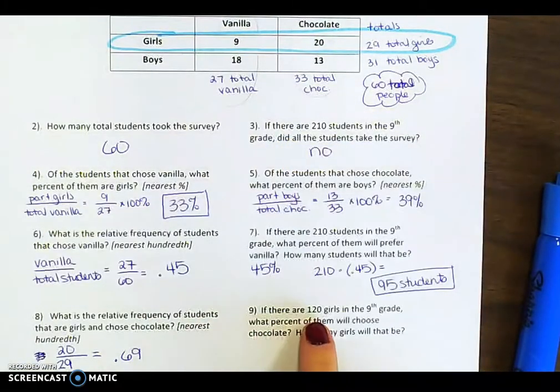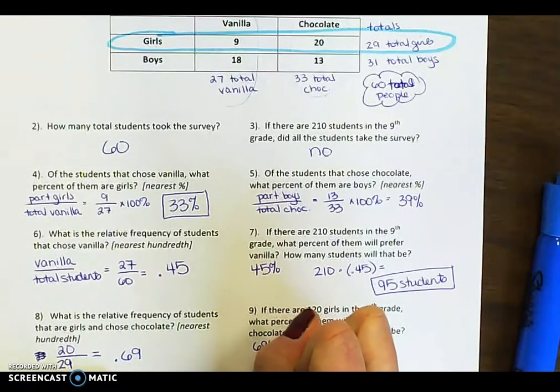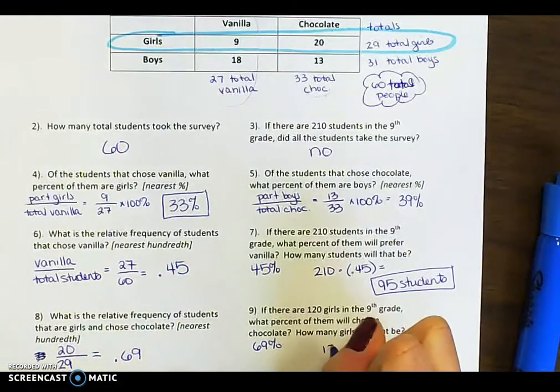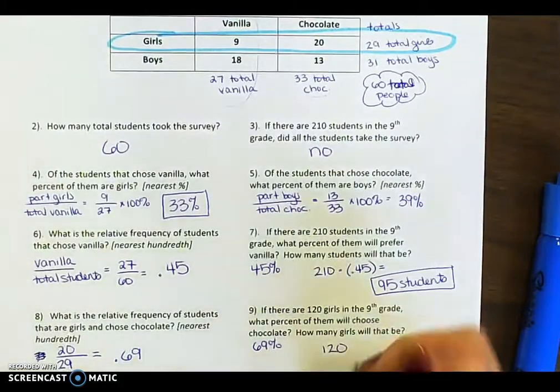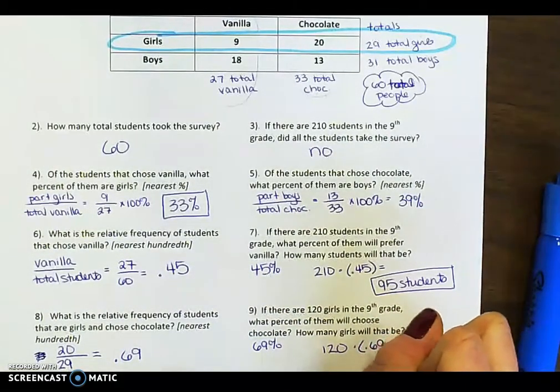Okay, so now if there are 120 girls in the 9th grade, what percent of them will choose chocolate? Well, over here we did our relative frequency of 0.69. So that means 69% of girls will choose chocolate. All right, so how many girls will that be? Well, there's 120 girls in the 9th grade times the percentage or the relative frequency.